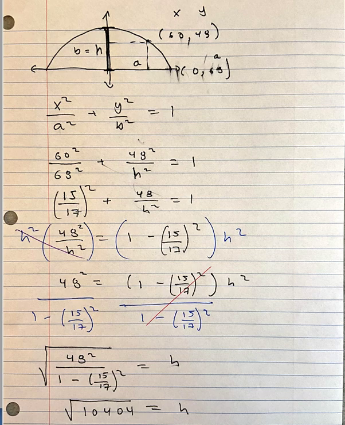Once I reduced that fraction, which is not at all necessary, but I did it, I subtracted that fraction over to this side. So that you can see I have the 48 over h squared by itself, and then 1 minus that fraction. Then the h squared is in the denominator, so I need to get that popped up into the numerator. So I'm going to clear that fraction, multiplying both sides by h squared.